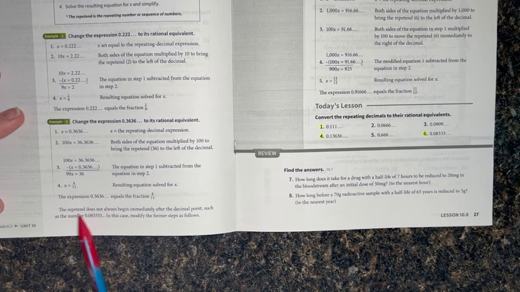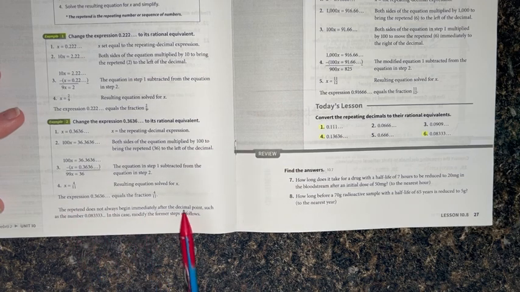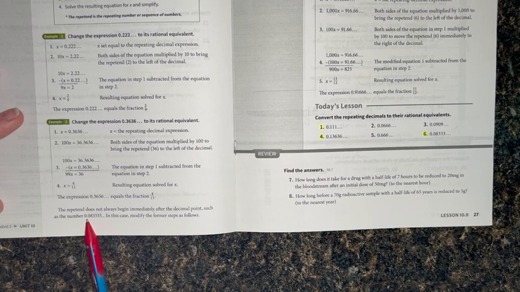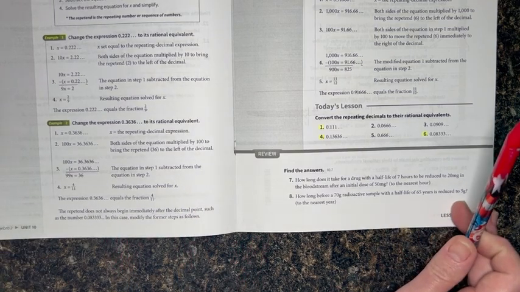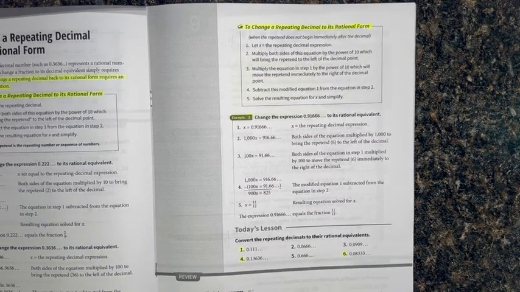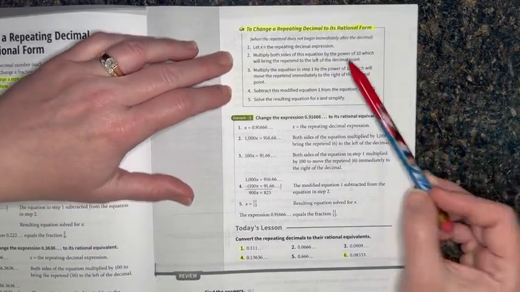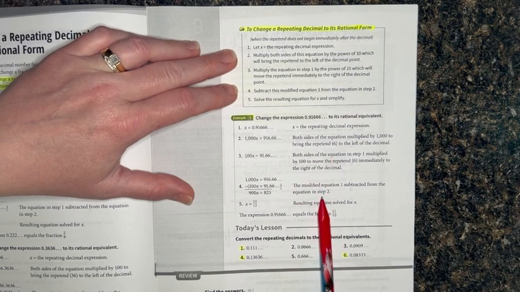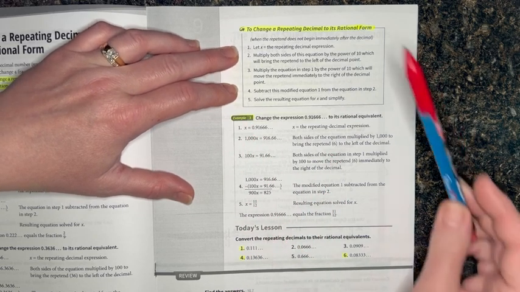The repeating part does not always begin immediately after the decimal point, such as the number 0.0833333. The 3's are the repeating part. And so we have to modify our steps a little bit. So let's take a look at the top of page 27. Our steps are modified here, and we're going to go through those steps while we discuss example 3.